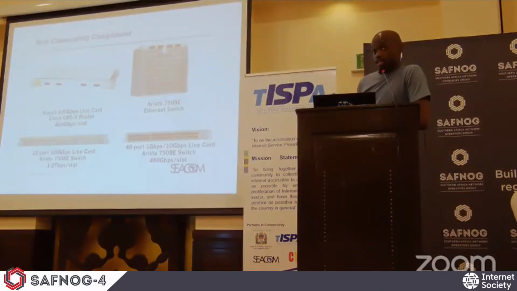So the new setup right now for Joburg and Cape Town is a 4-port 100 gig line card on the router with an Arista 7508E switch. And the Arista has got two line cards. There's a 12-port 100 gig line card, as well as a 48-port 10 gig line card for the legacy infrastructure.